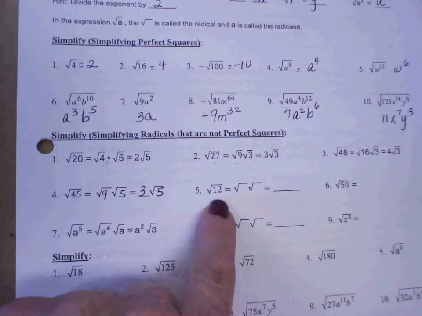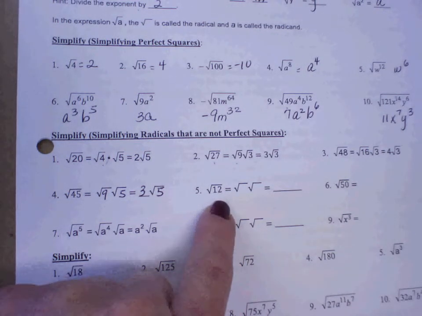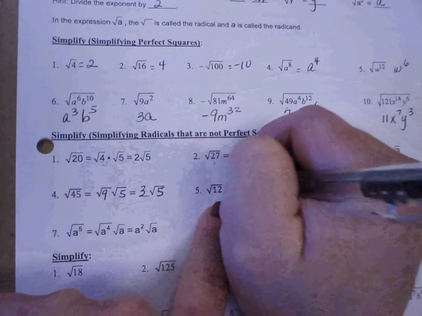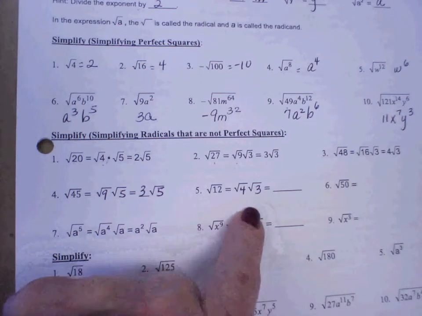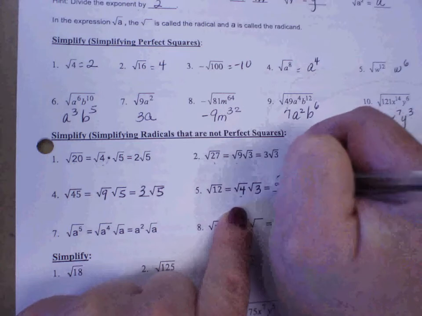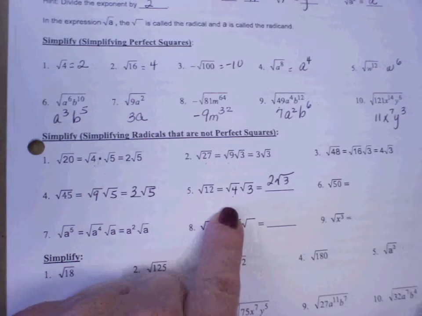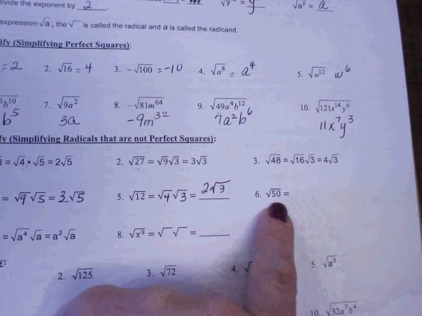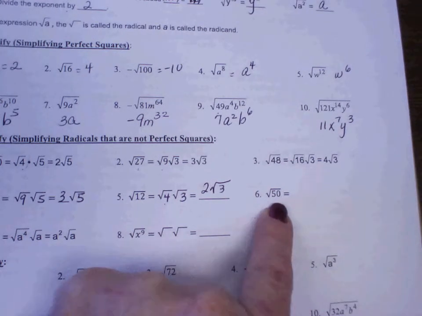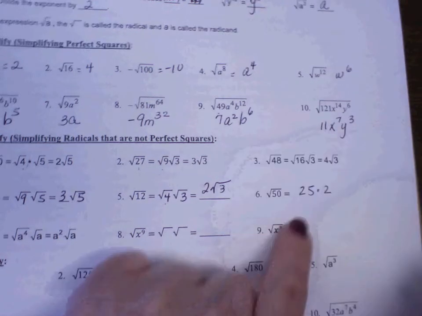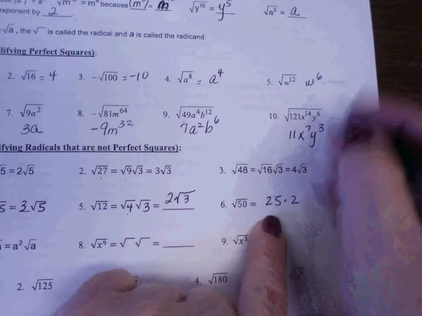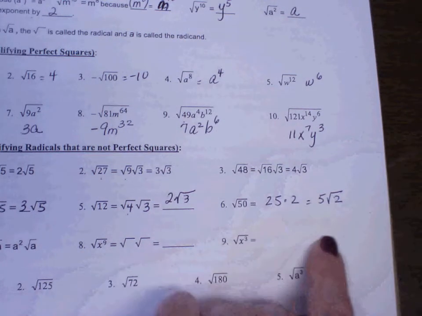What about 12? Is 6 a perfect square? No. So 6 and 2 cannot be it. 4 and 3. Very good. 4 times 3 is 12, correct? All right, what's the square root of 4? 2, and then you leave the 3 inside the square root. All right, talk about 50. 25 and 2, and then what's the square root of 25? 5, and then square root of 2. Yay?